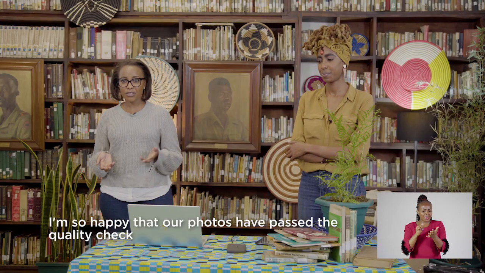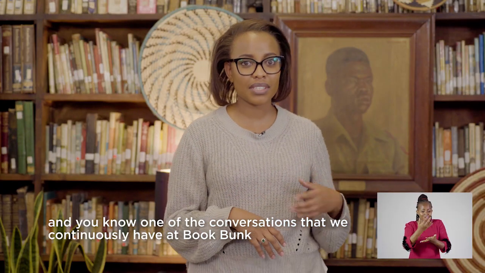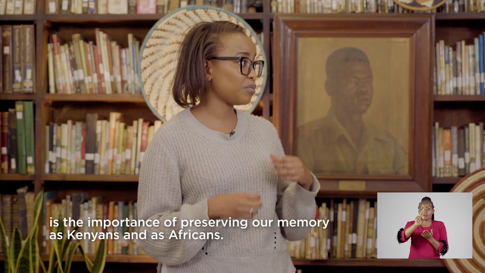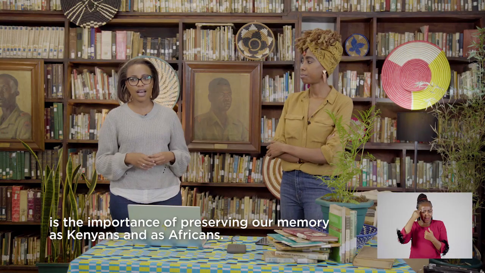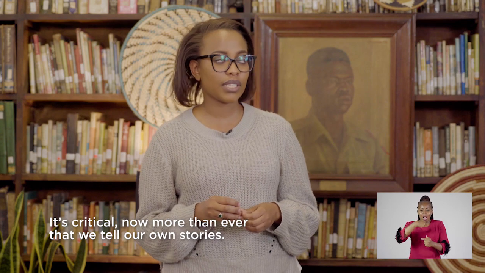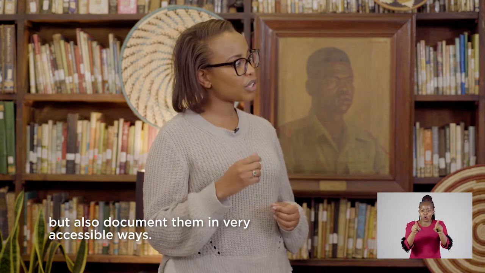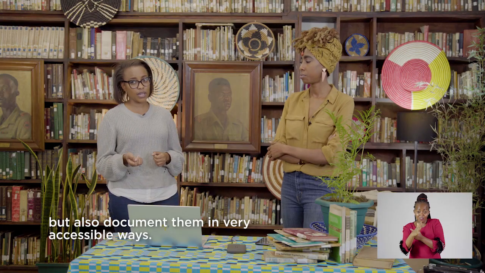I'm so happy that our photos have passed the quality check. And you know, one of the conversations that we continuously have at Book Bank is the importance of preserving our memory as Kenyans and as Africans. It's critical now more than ever that we tell our own stories, and this means that we must not only preserve them, but also document them in very accessible ways.